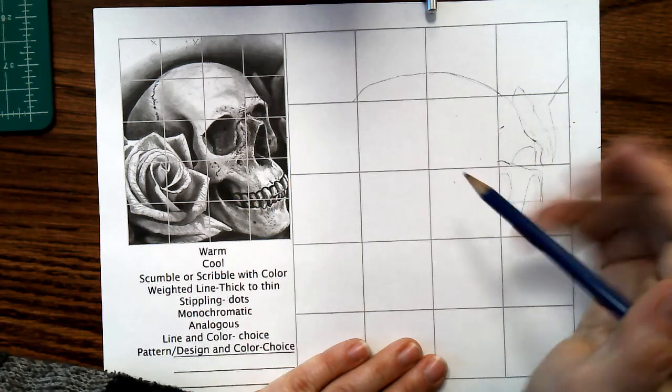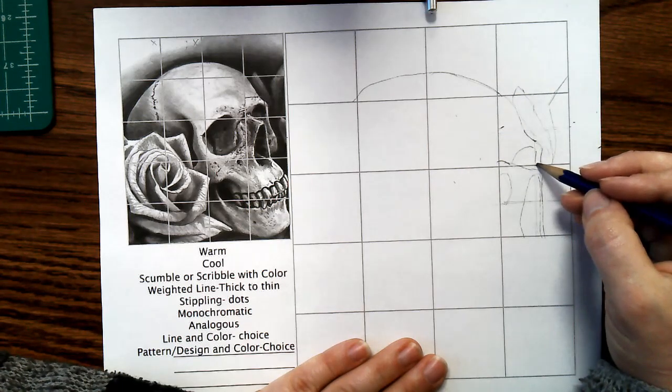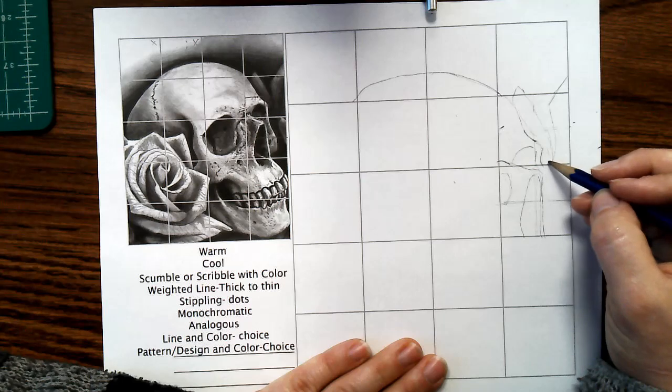Sometimes just shaping off the other values can help.